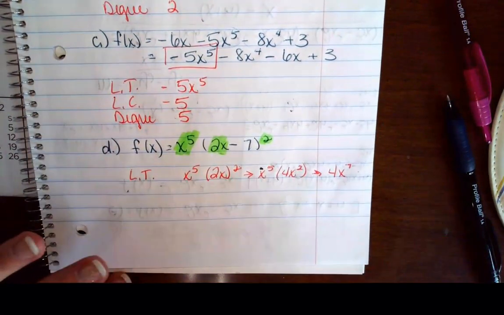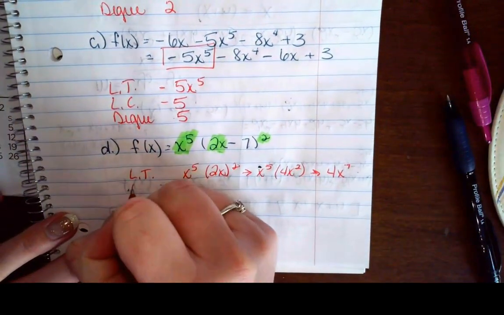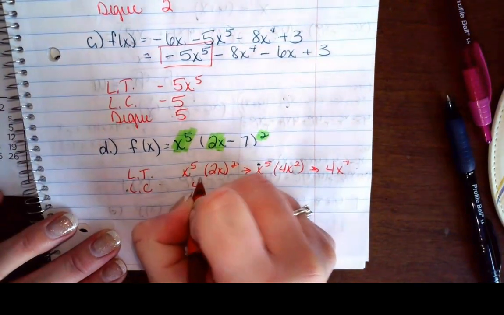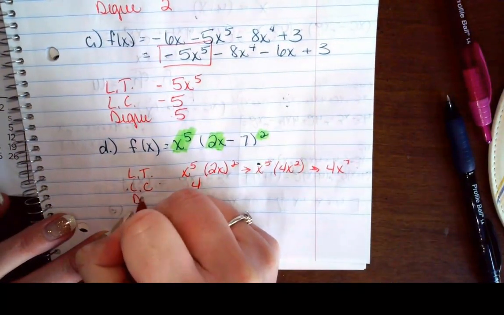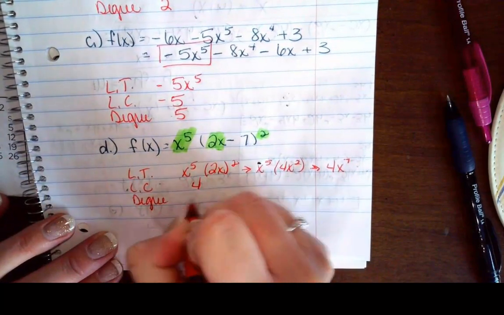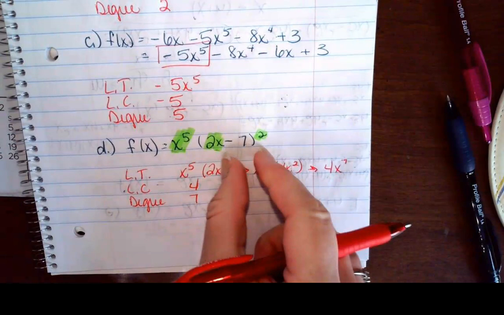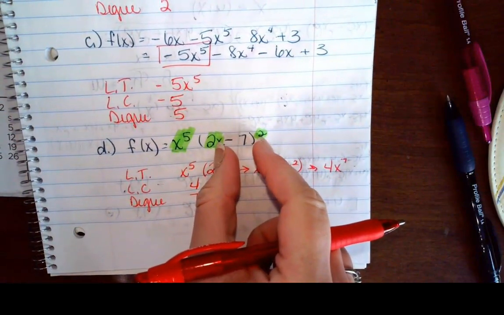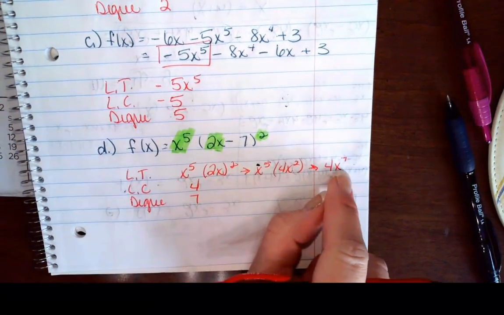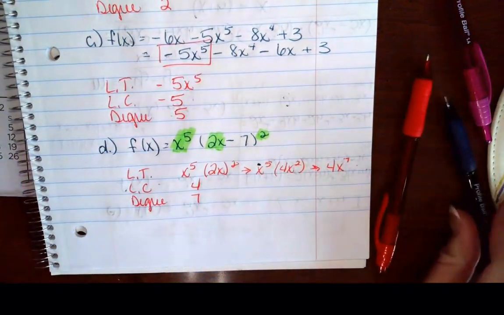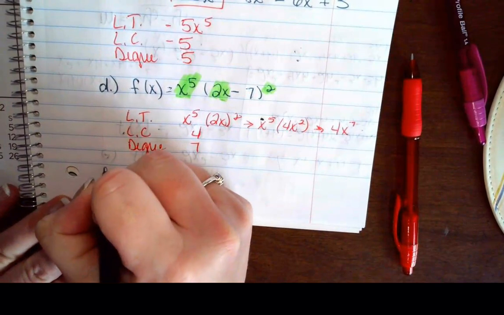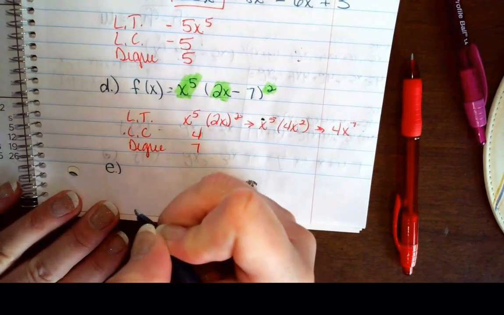So my lead term would be a 4x to the 7th, which means my lead coefficient would be a 4, and the degree of the whole thing would be 7, because you have 5 x's being multiplied here and 2 x's being multiplied here, which gives you a total of 7 x's being multiplied together. So the last one is much the same, yet different.